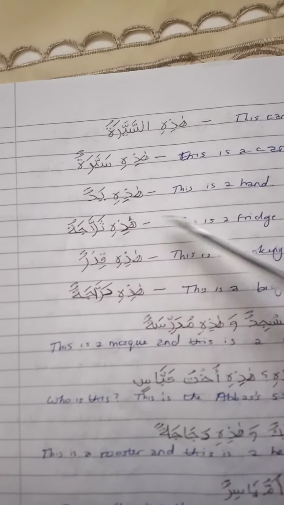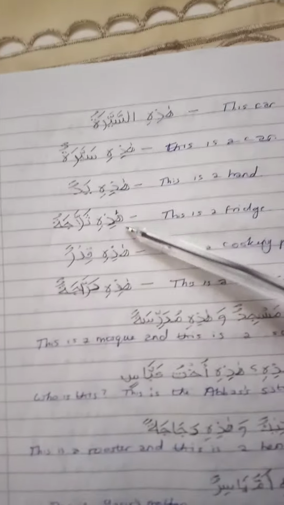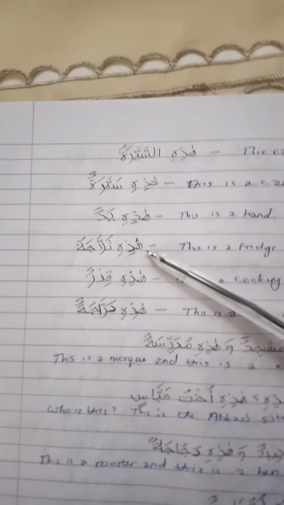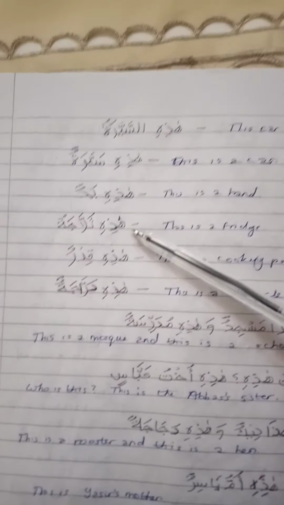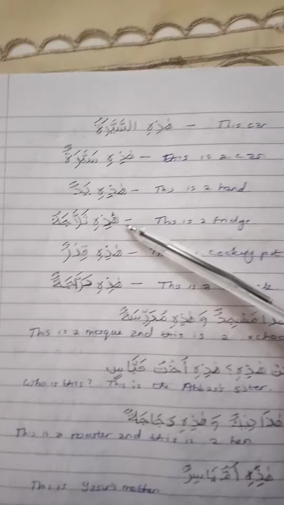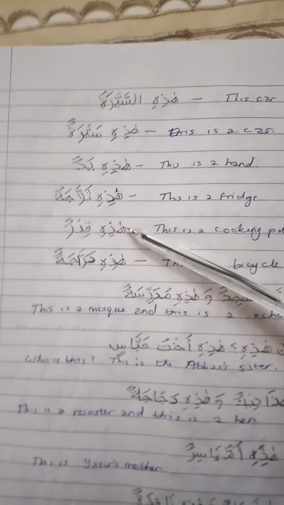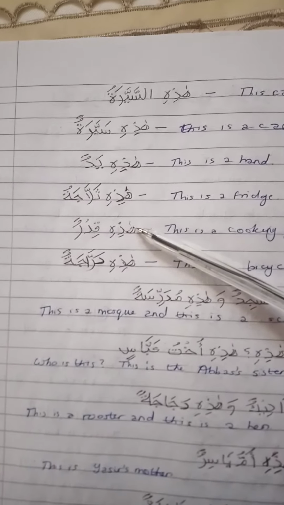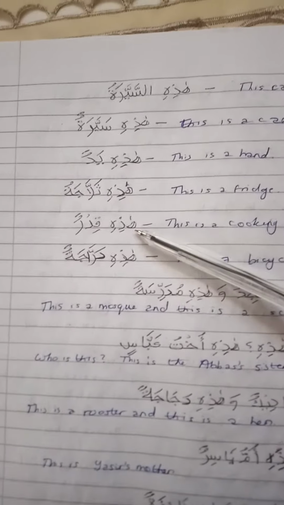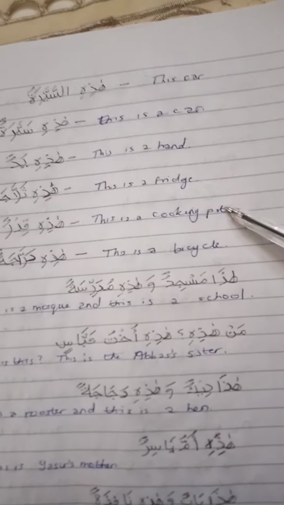Hazihi sallajatu, this is a fridge. Remember, the word fridge is also a feminine word. There's not a lot of feminine words, so it's just a few that we need to memorize. There's no easy way of doing it. Just memorize them as you're going along. Hazihi qidrun, this is a cooking pot.